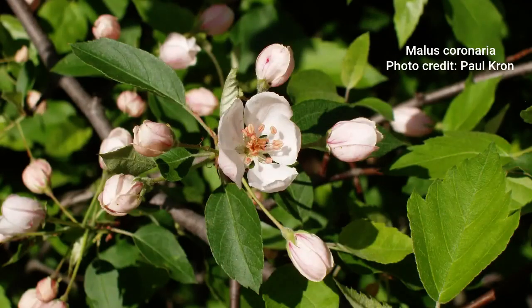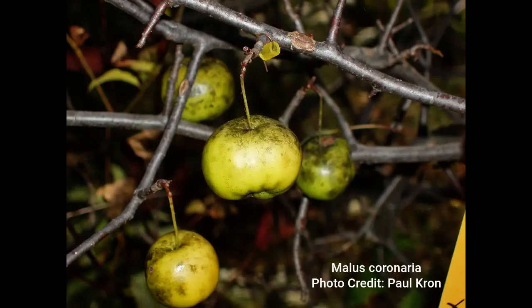There are differences in the flower color. The native Malus coronaria has a nice pale pink flower, whereas domestic apples are typically white flowers, although some have streaks of pink in them. The crabapples are a little bit thorny. They're small, blunt thorns, but you can usually find them.